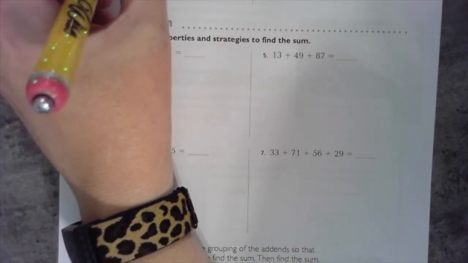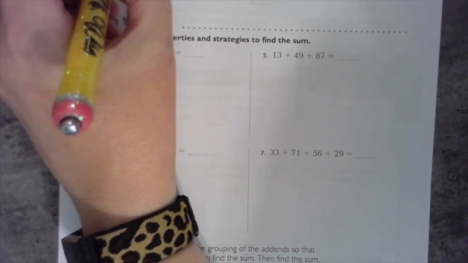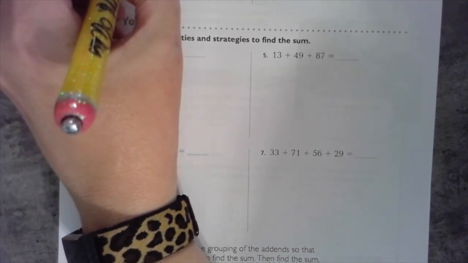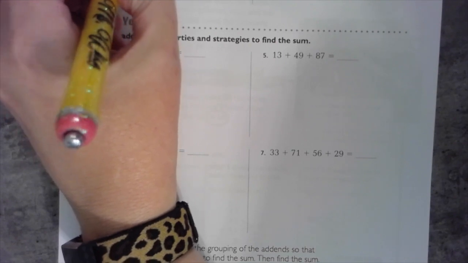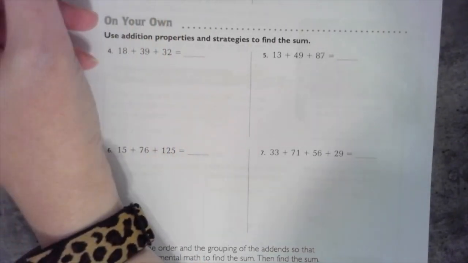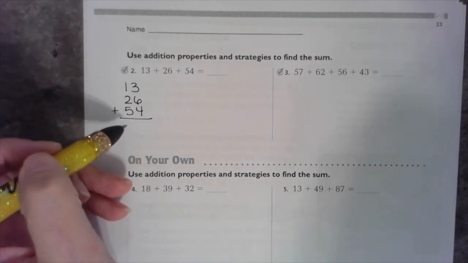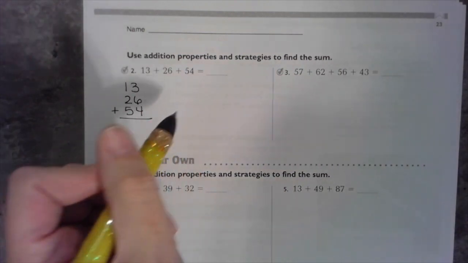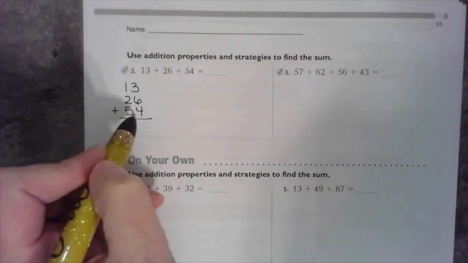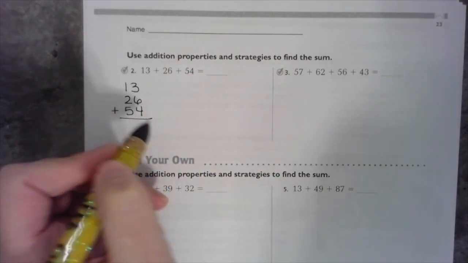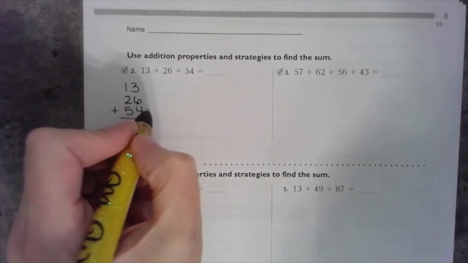Okay, so I'm going to do 13 plus 26 plus 54. Now notice I've lined up my ones and my tens. Not perfectly, but pretty nicely. Okay, and so associative property would be like this.